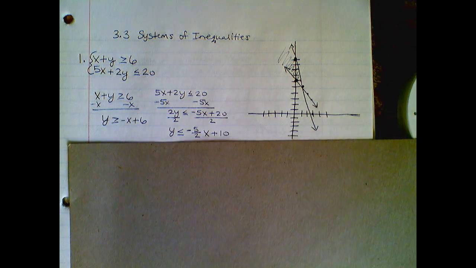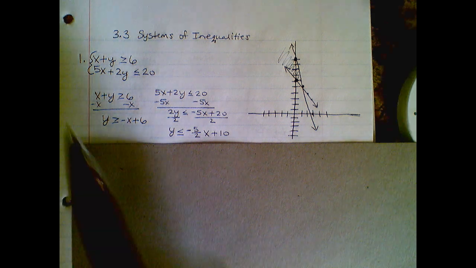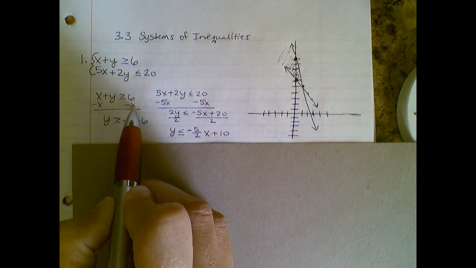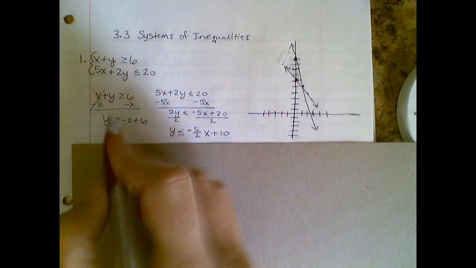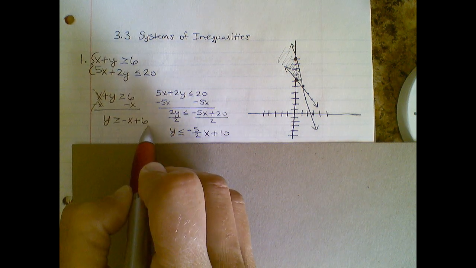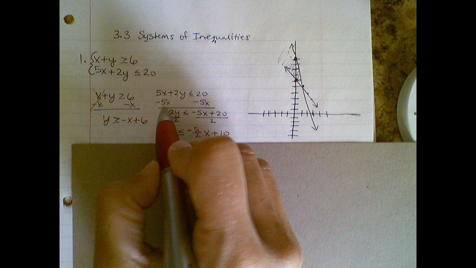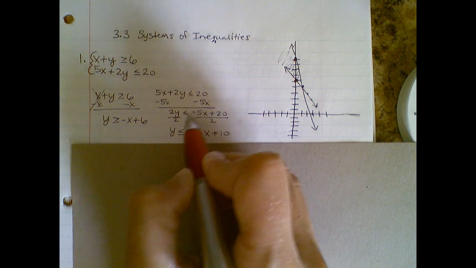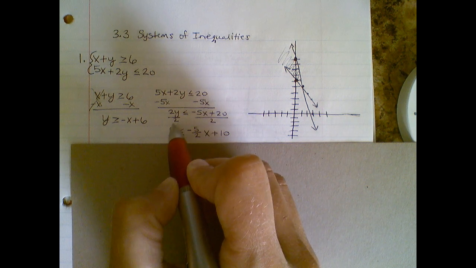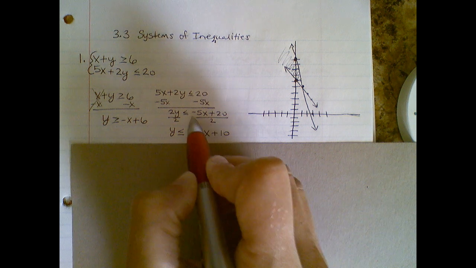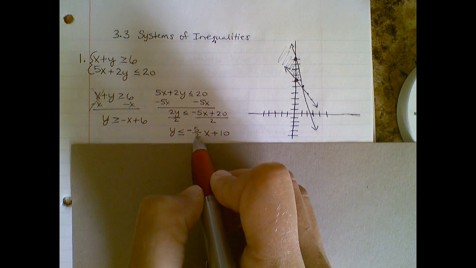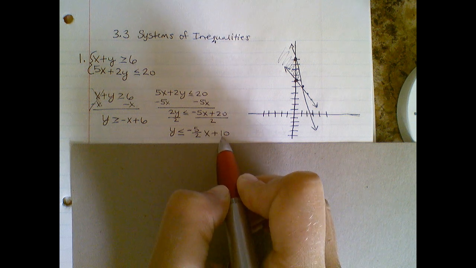So for this first example, we want to get the y's by itself, so then we can go ahead and graph our lines. So I have both of my equations. I'm going to get the y's by itself. For this first one, minus x on both sides, these x's cancel out, so I get y is greater than or equal to negative x plus 6. The second equation, I'm going to subtract 5x on both sides. And then from here, I have multiplication, so I'm going to divide both sides by 2. So negative 5 divided by 2 is negative 5 halves. 20 divided by 2 is 10.